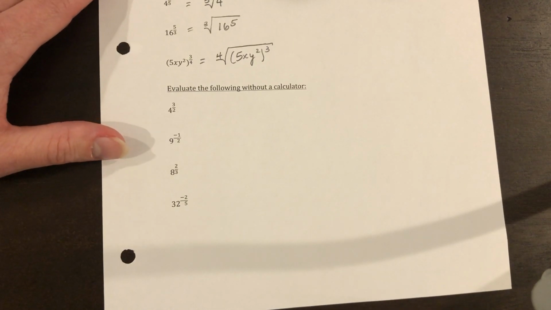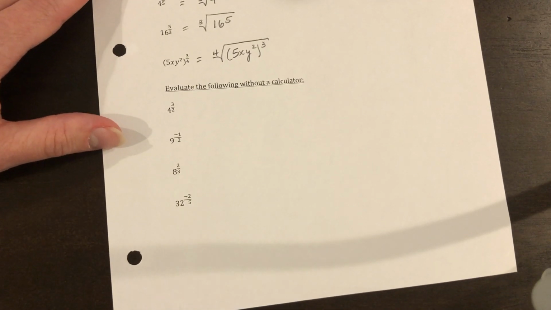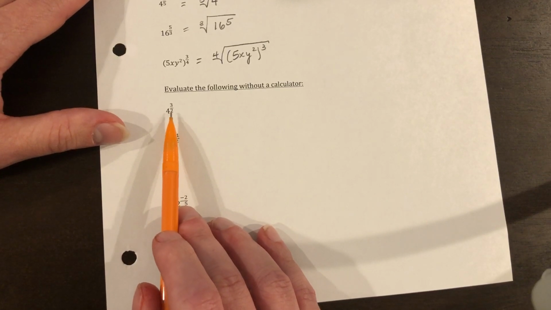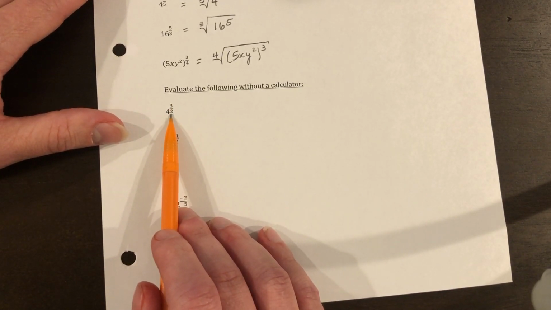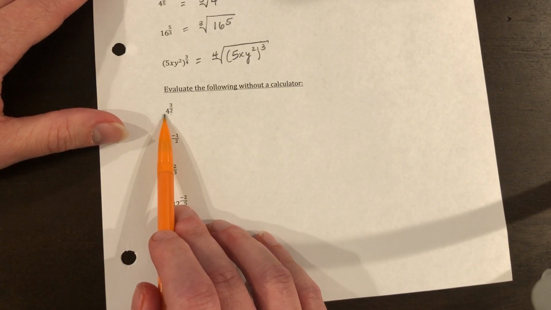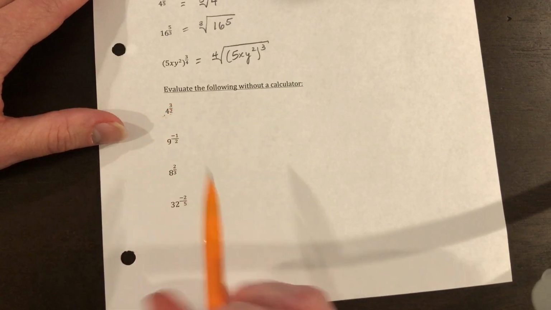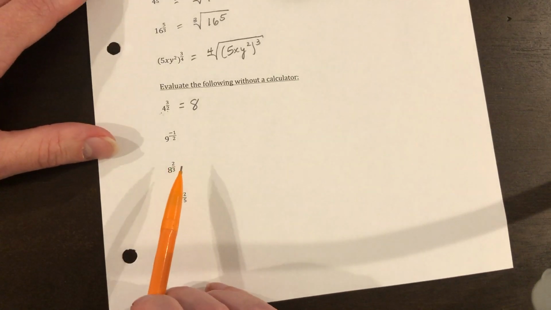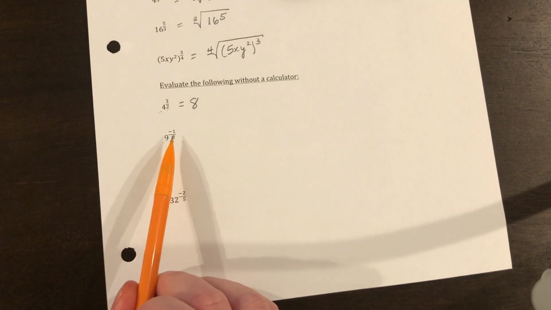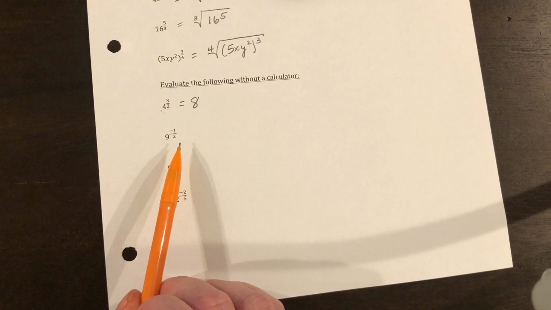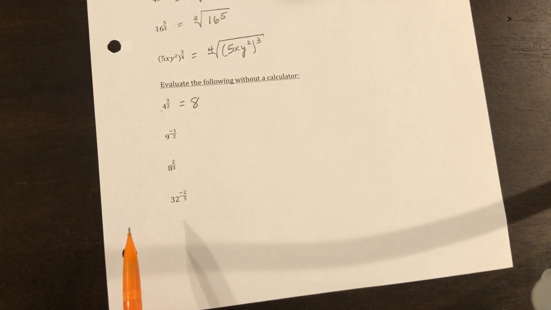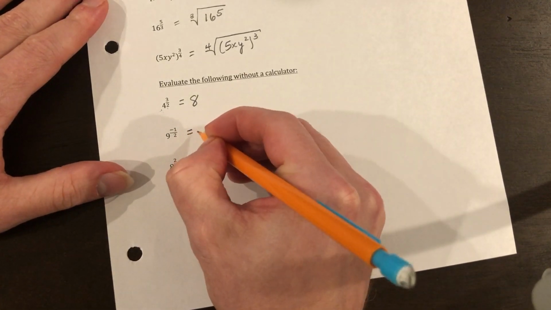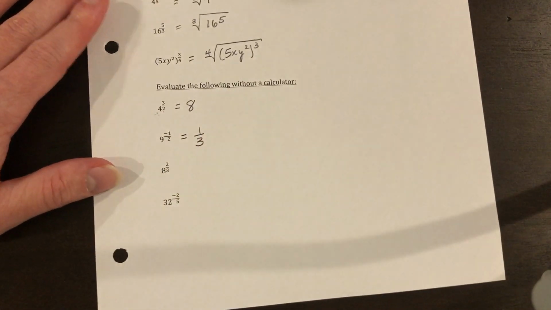Okay, now I want to evaluate these expressions without a calculator. The way you do this without a calculator is like 4 to the 3/2 power. This says take the square root of 4. So square root of 4 is 2. 2 to the 3rd power is 8. And that's how we do it mentally. Okay, so 9 to the 1/2 power means we take the square root. So square root of 9 is 3. Now, since it's to the negative power, that means we drop it to the bottom, like that. So it's 1/3.